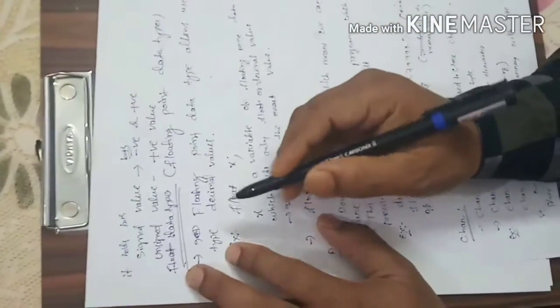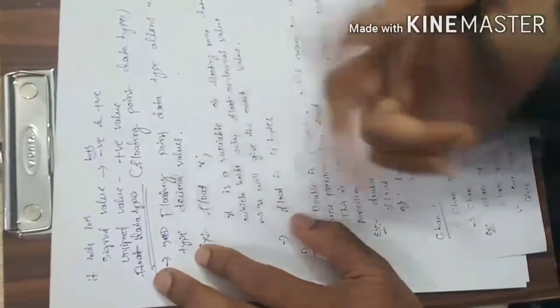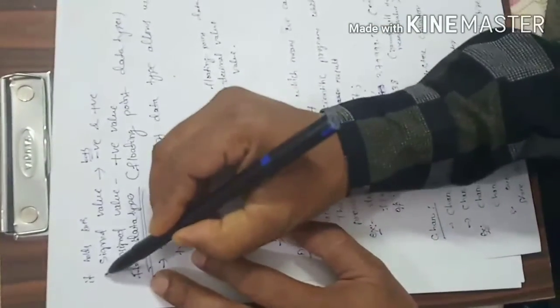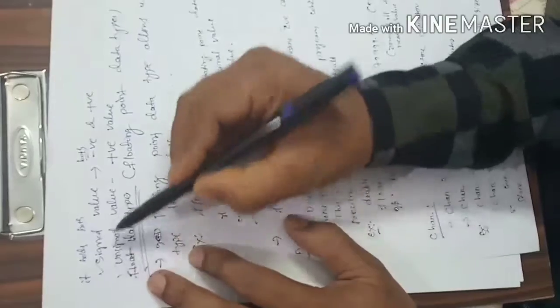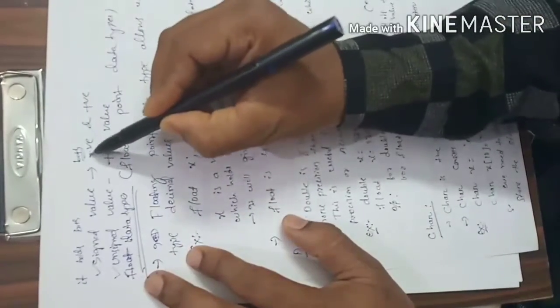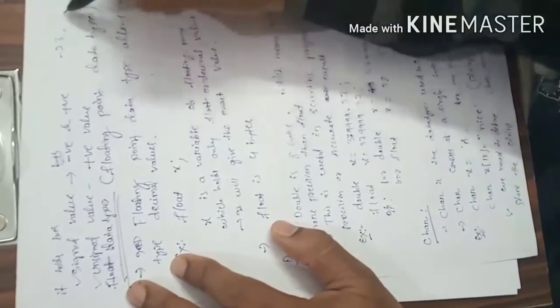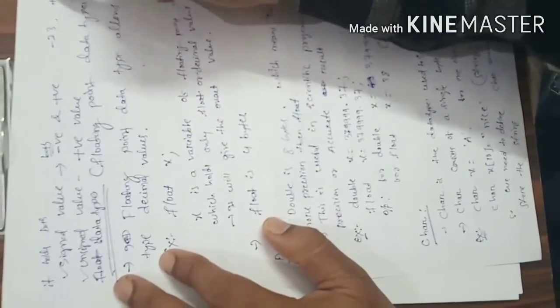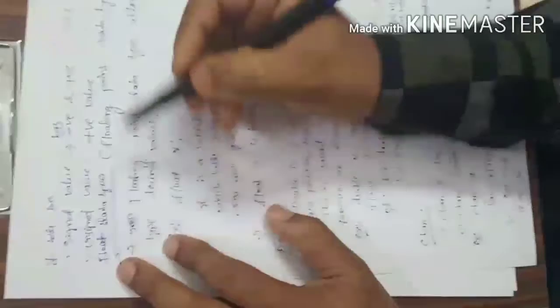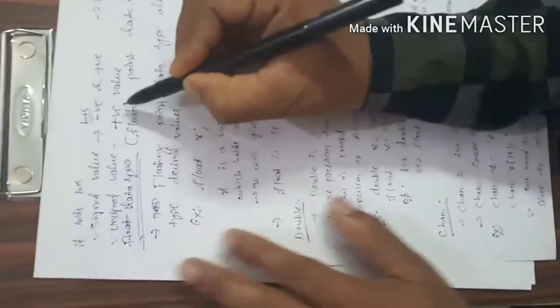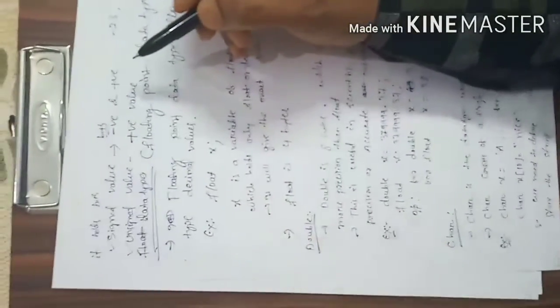Now one more thing, integer data type can hold two types of value, that may be signed value or unsigned value. What is signed value? That may be both negative value or positive value. For example, minus 23, or that may be plus 23. Unsigned means it will hold only positive value.